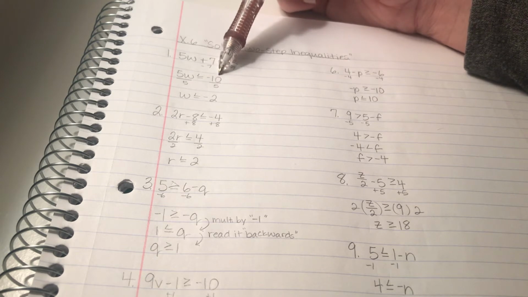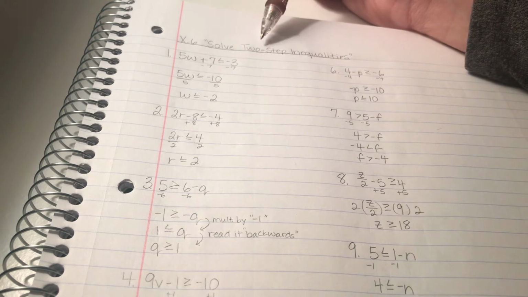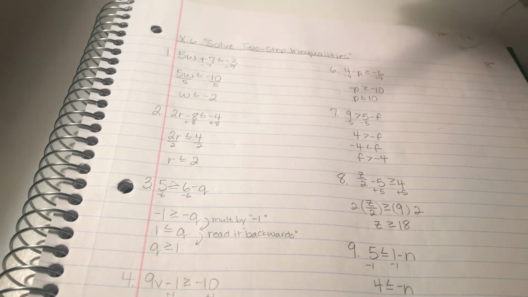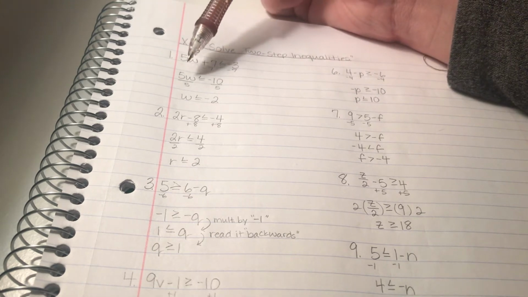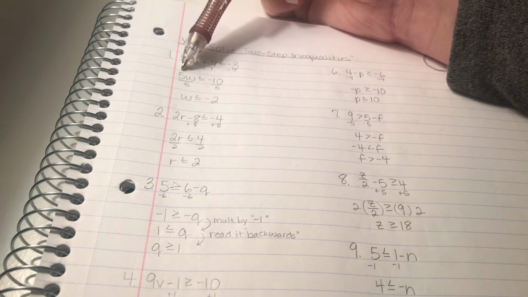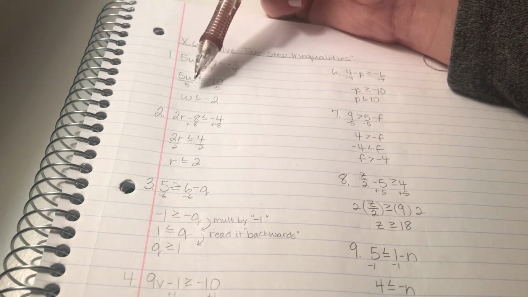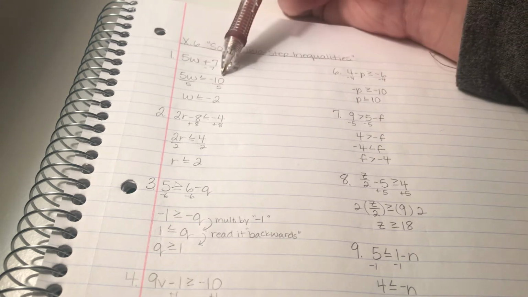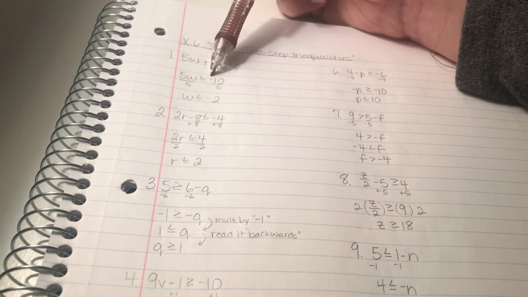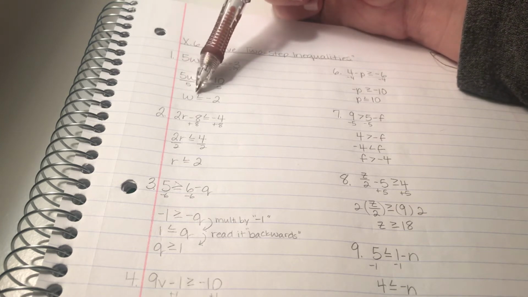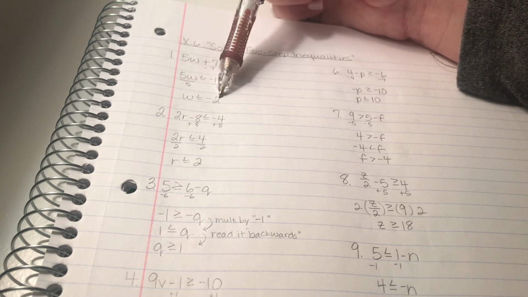In previous sections we would have been done, that was just one step, but these are two-step inequalities. So there's another step now to get to our final answer, and you should be able to see that step pretty easily. 5 is being multiplied by w, so to undo multiplication we're going to use division. We're going to divide by 5 to get w by itself. What we do to one side, we have to do to the other. So negative 10 divided by 5 is negative 2. So w is less than or equal to negative 2.